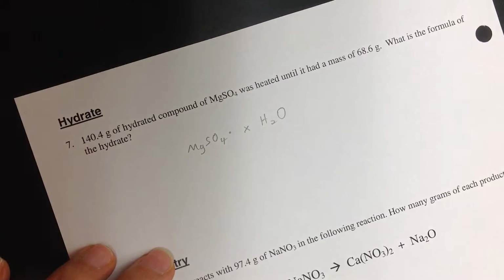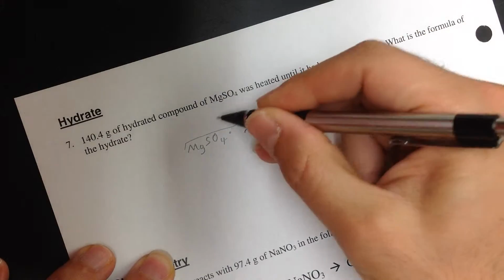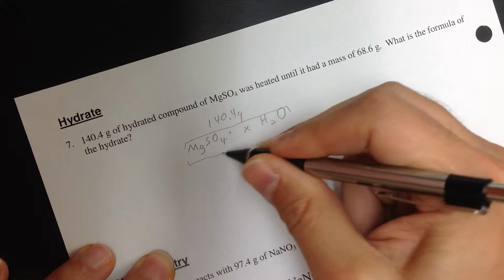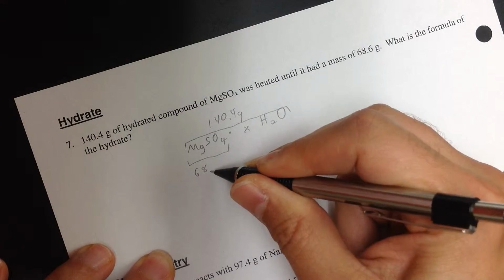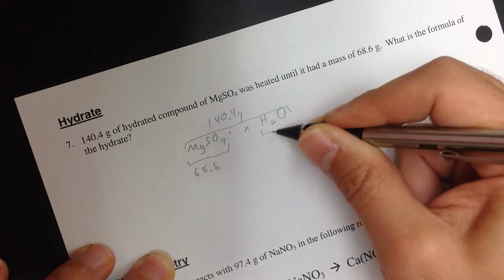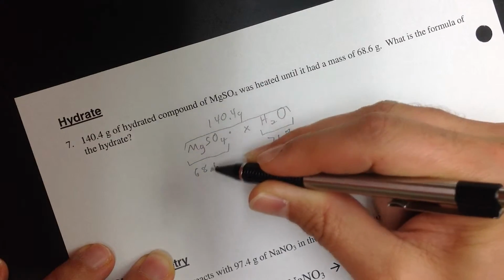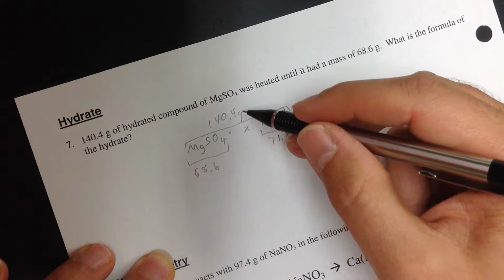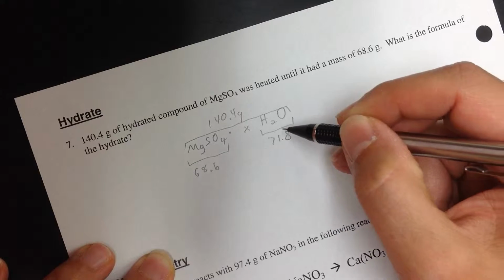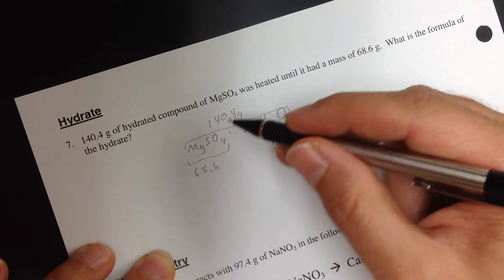Okay, for the mass of a hydrate, the whole thing has a mass of 140.4 grams. After heating, the mass drops to 68.6 grams. If you subtract these two, you get the mass of just the water. The reason it decreases in mass is that when you heat the 140.4, the water evaporates. How much water evaporated? About 71.8 grams. We just subtracted these two numbers.